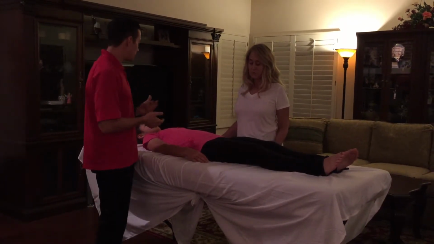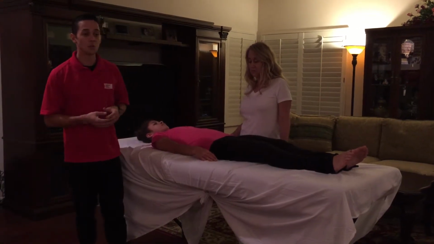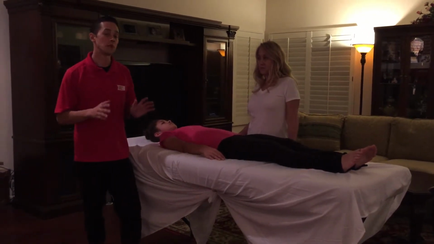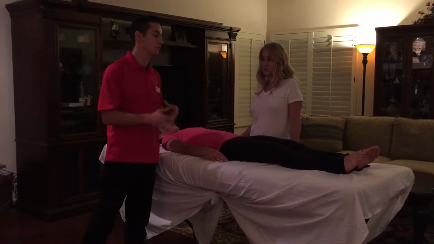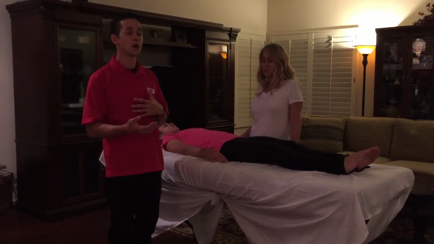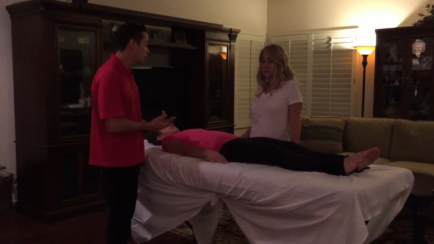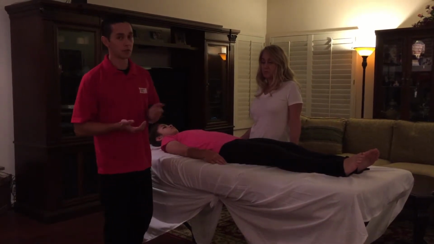Another general key detail to moving a patient is you're going to want to try to complete the movement in one fluid motion. Completing the task in one fluid motion prevents any jerking or any pulling that is not wanted during the movement.